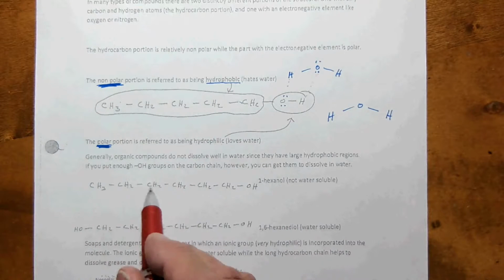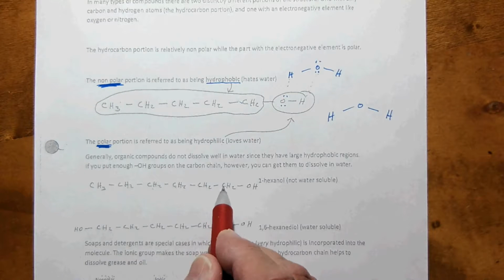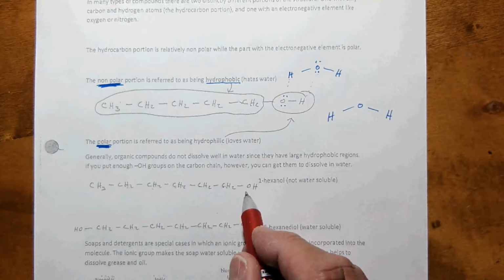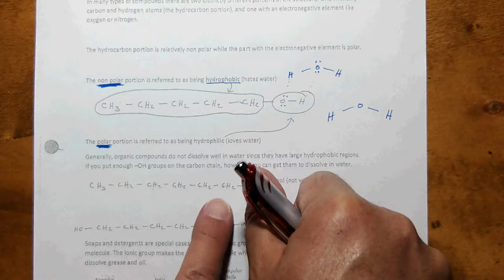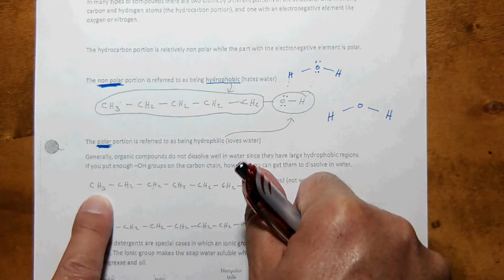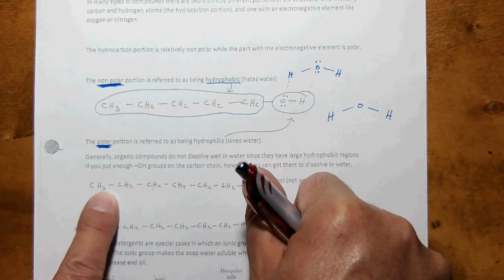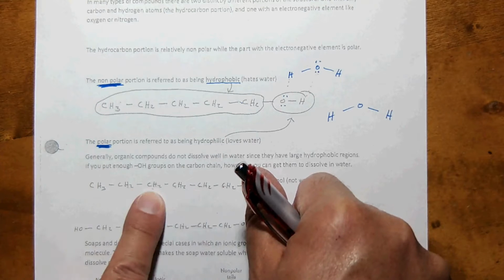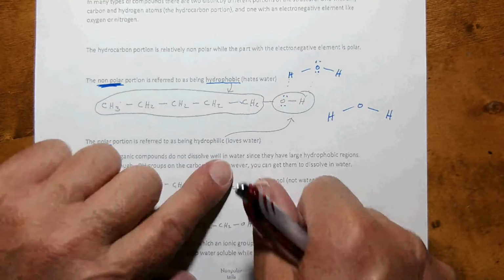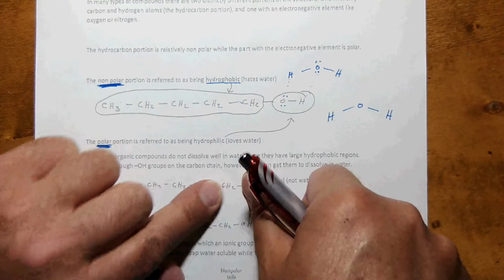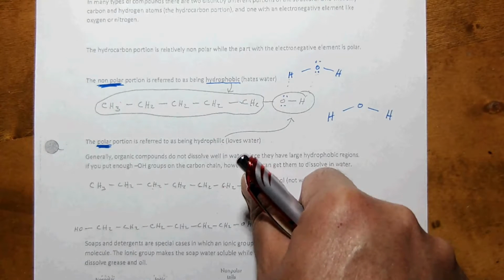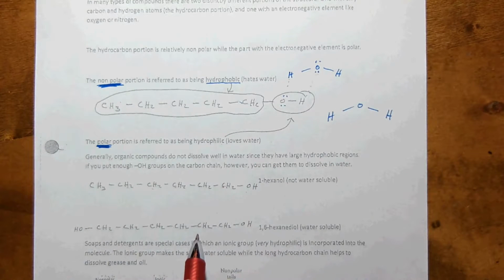I've got 1, 2, 3, 4, 5, 6 carbons and one of these. So the part of the molecule that hates the water is 6 carbons long. He's saying, don't go in the water. This part is saying, go in the water, hey, who wins? He's bigger, he wins.